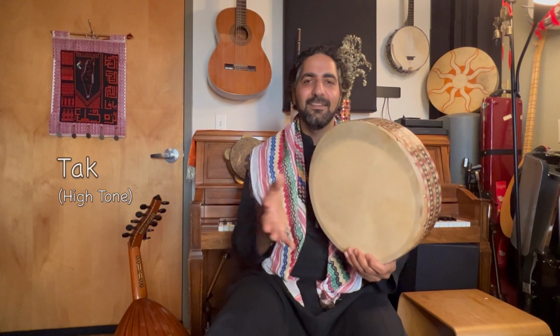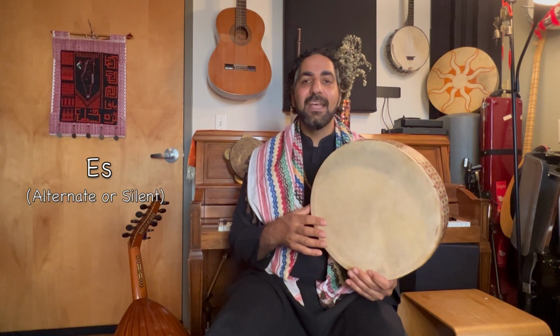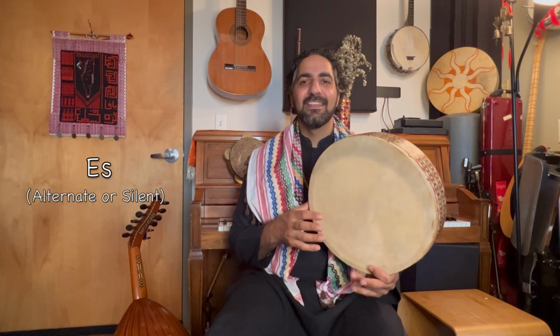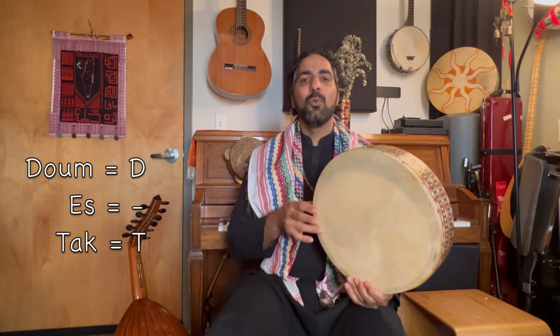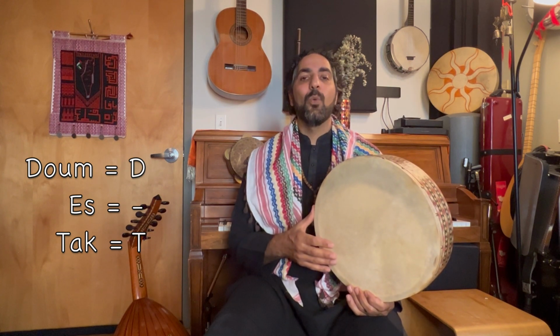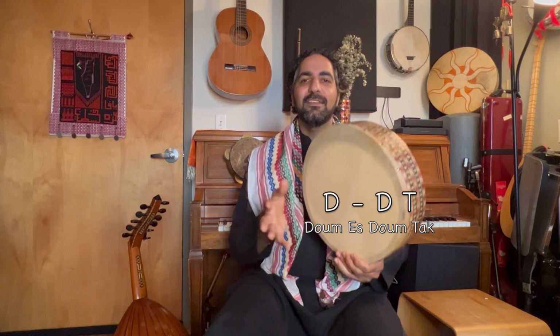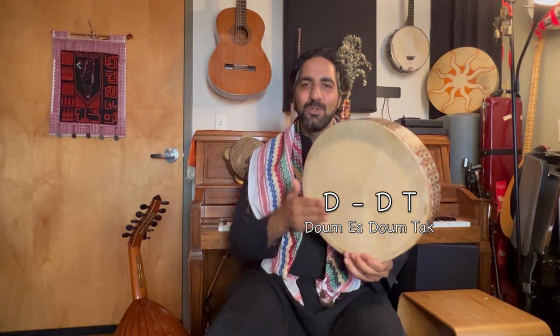Tek, tek, tek, tek. And sometimes we play the tek on the inside. And with our other hand, we'll play the S. Sometimes S can also be silent. So if we put those letters together, dum, S, and tek, we can create a lot of different rhythms. One rhythm goes like this: dum, S, dum, tek, dum, S, dum, tek.